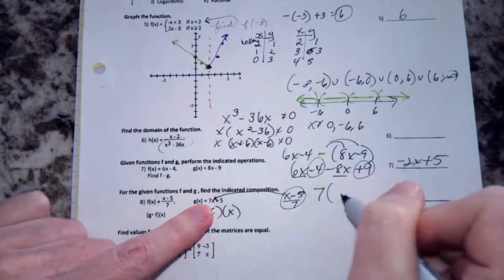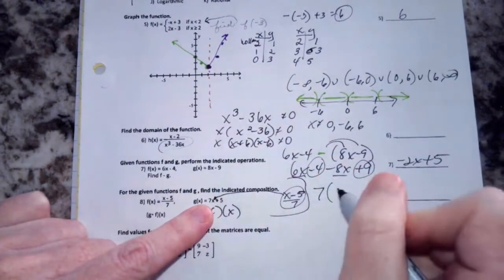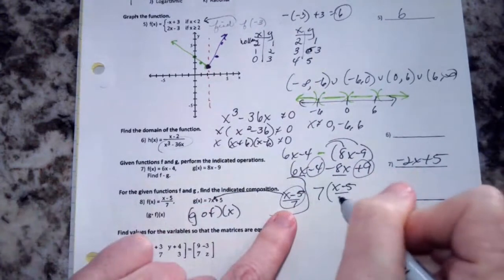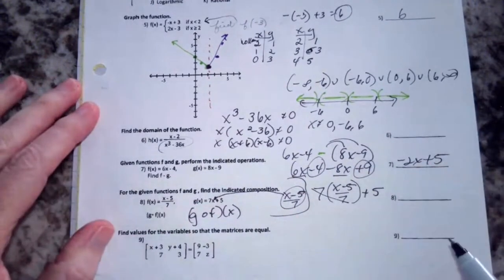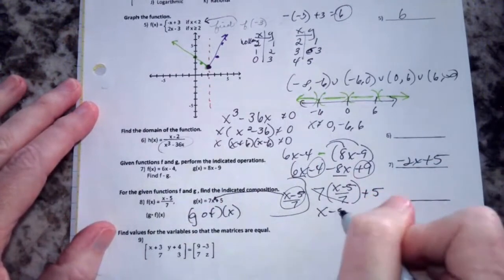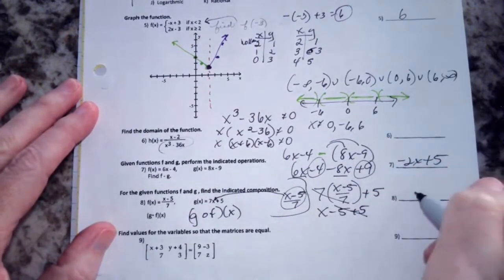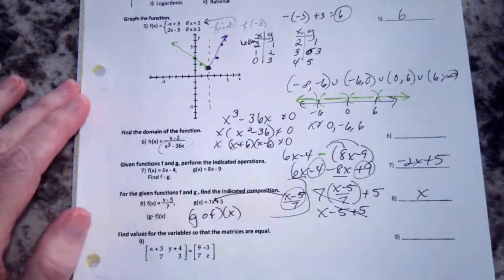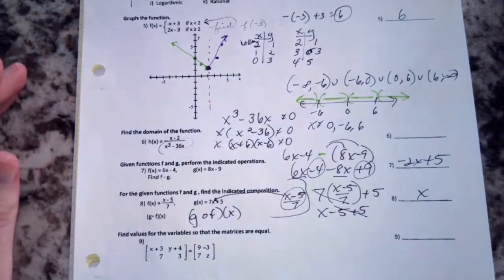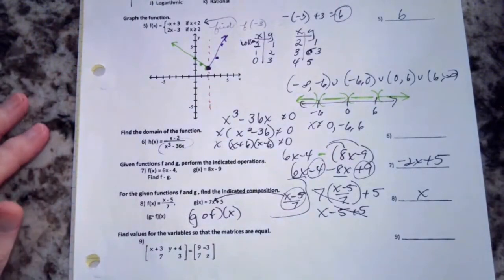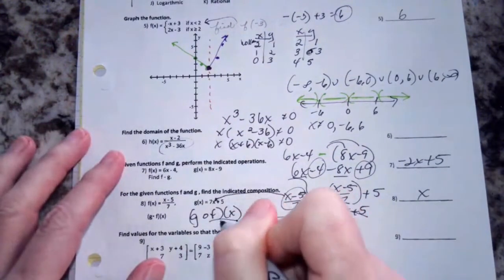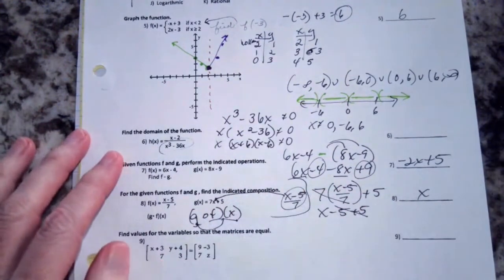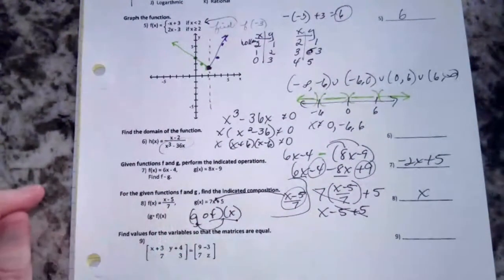So the problem becomes 7 times x minus 5 over 7, plus 5. The 7's cancel. So we've got x minus 5 plus 5, and those cancel. So you end up with just an x there. You've got to start with f of x. That's the trick. Take f of x with you and move over to g with the f of x function.